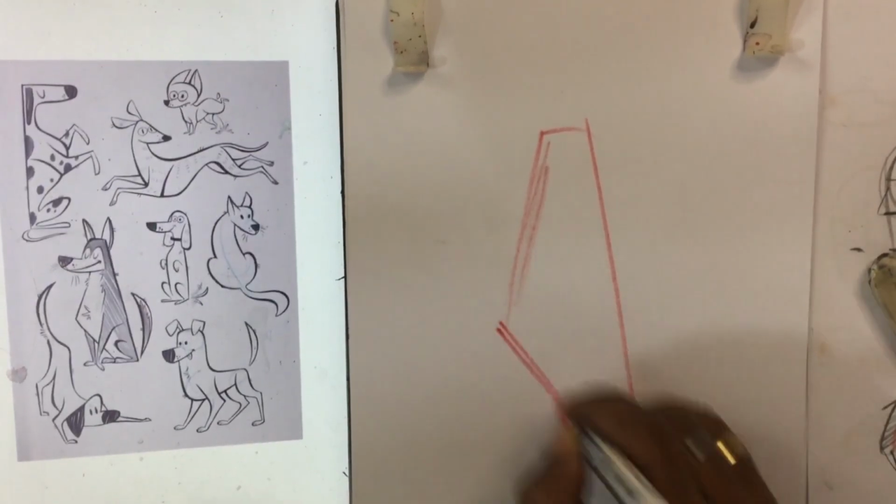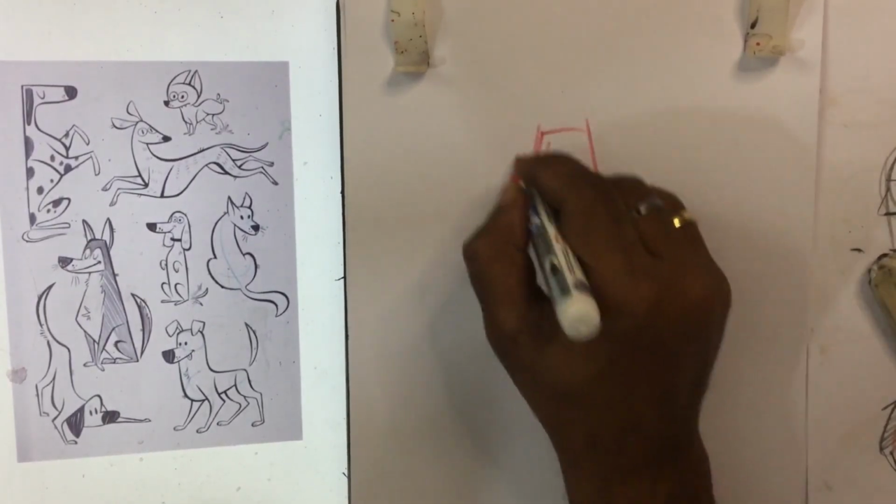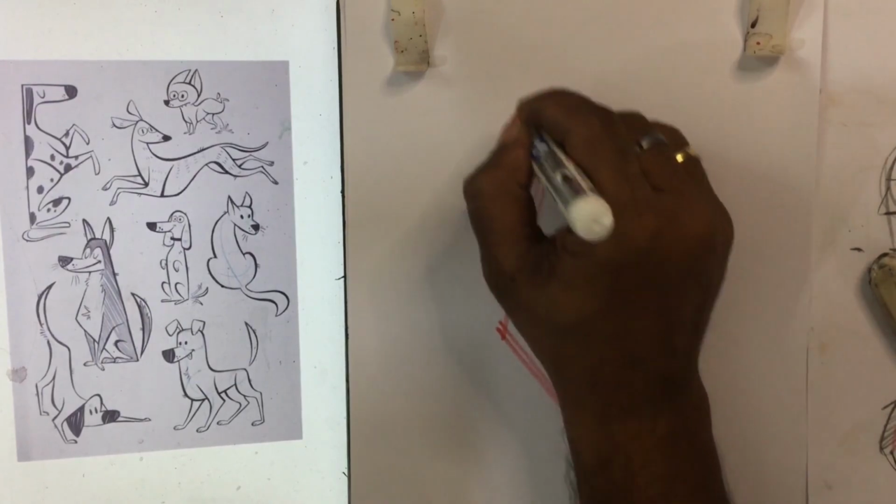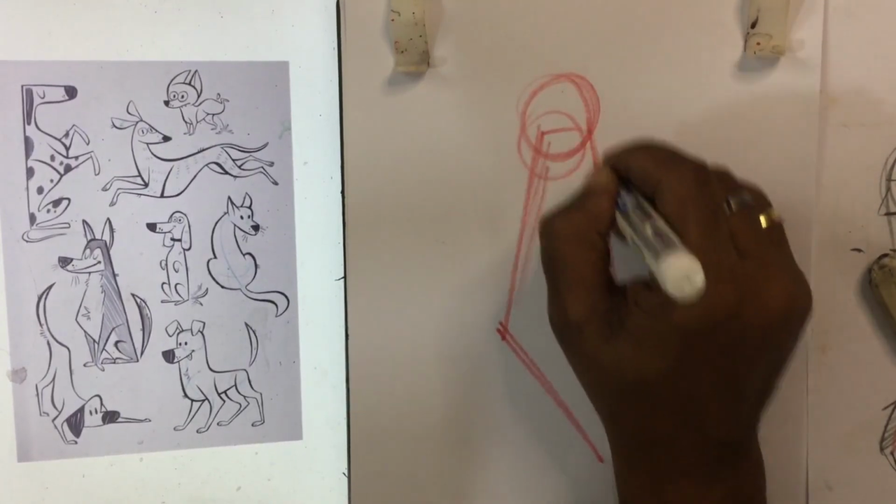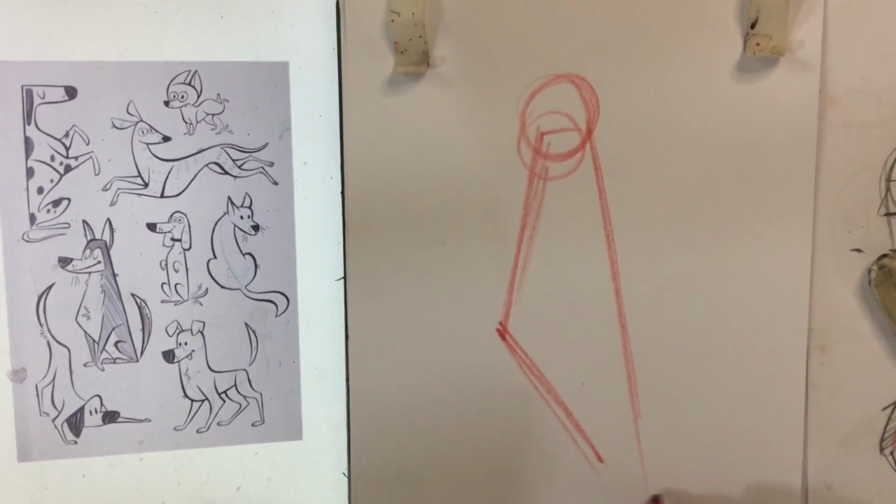Thus, I make this a basic line like this. See. So this here is a circle. This is a basic line.